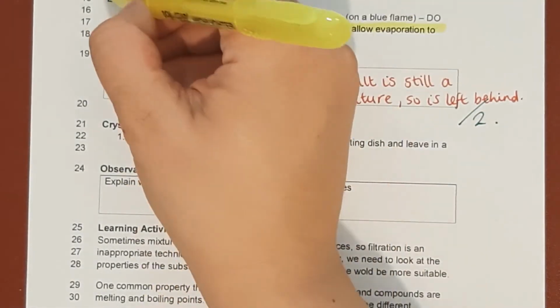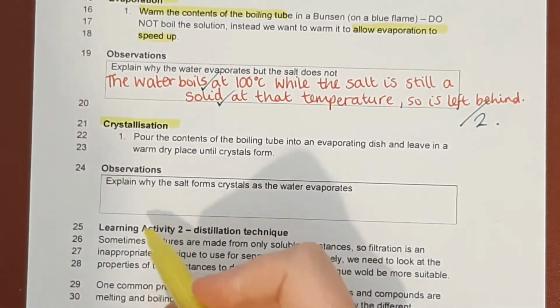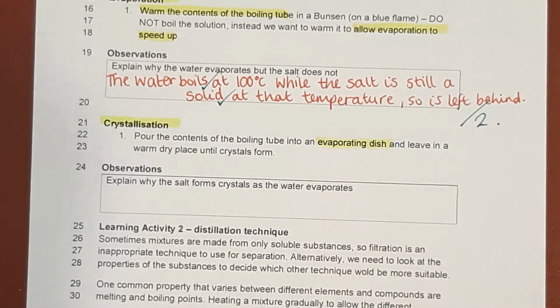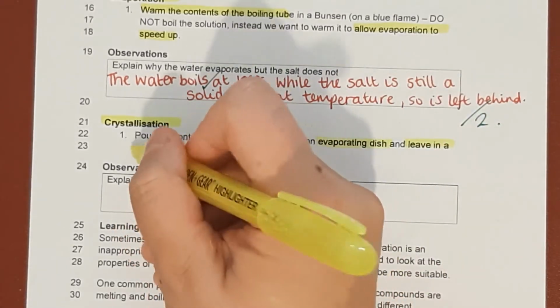Crystallization, which is the 3rd part. So we had evaporation before, now we're on to crystallization. So we can pour the contents of the boiling tube into an evaporating dish, that is literally a small bowl-like dish designed for evaporating water, and we leave it in a warm, dry place until crystals form.